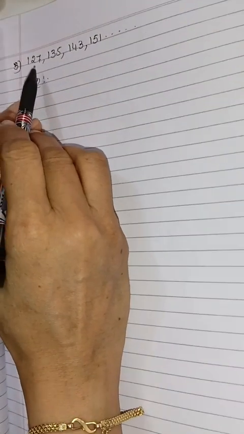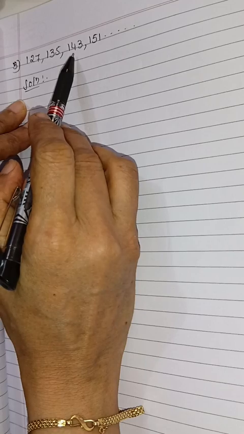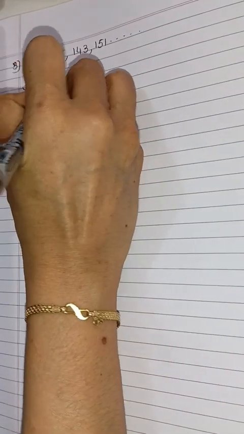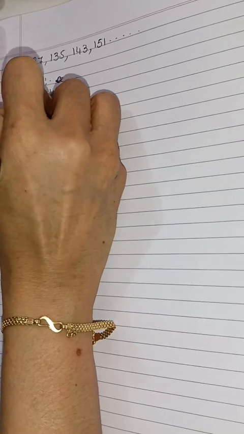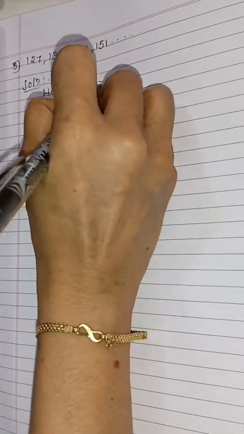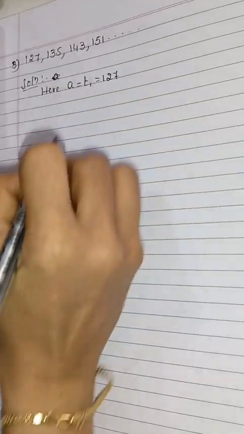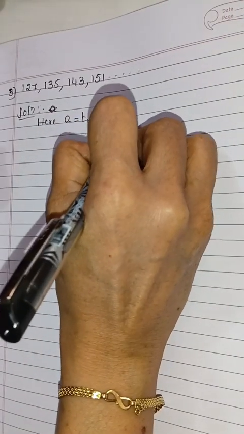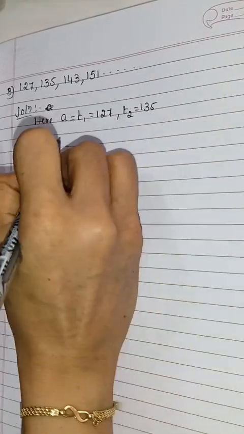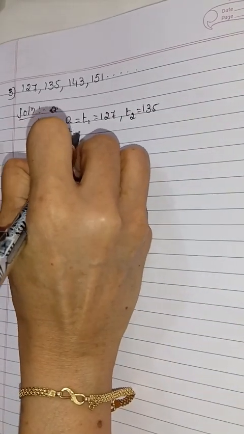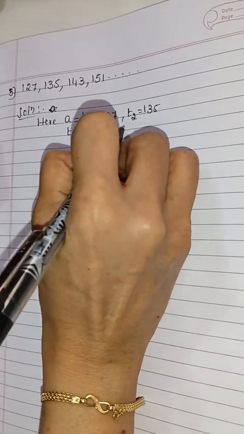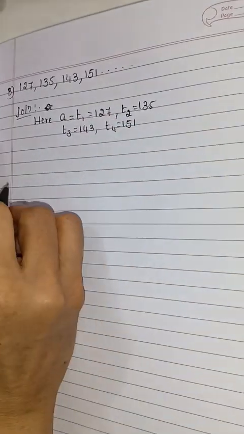So the third one is 127, 135, 143, 151. Therefore here A, that is T1, is 127, and T2 is 135, T3 is 143 and T4 is 151.